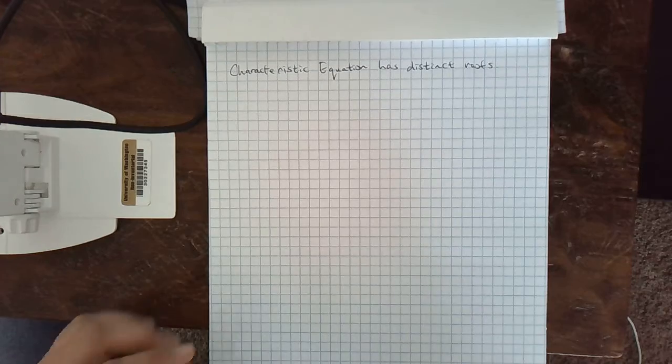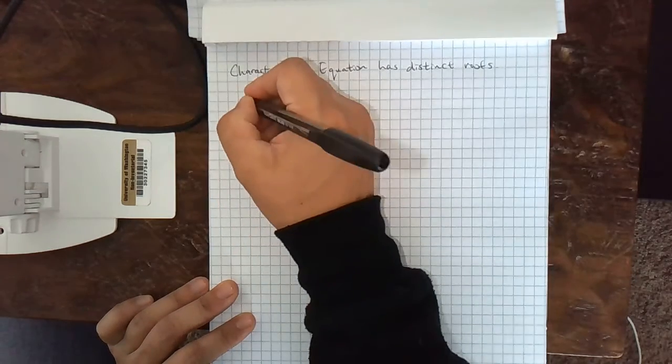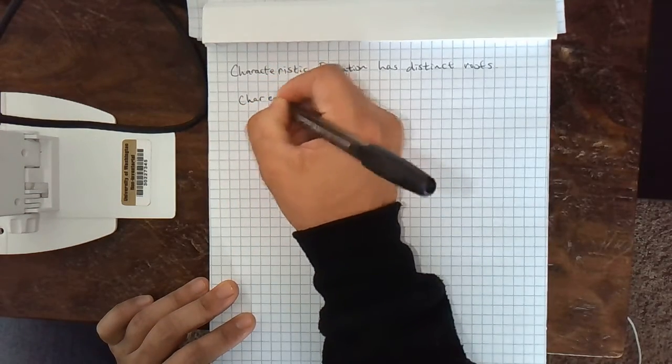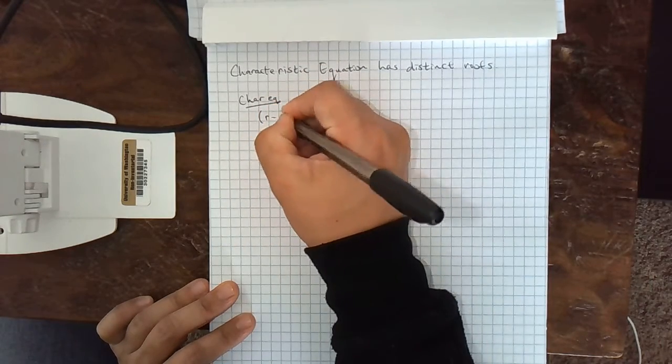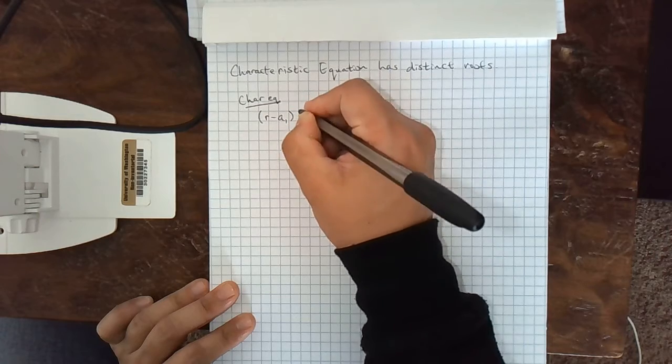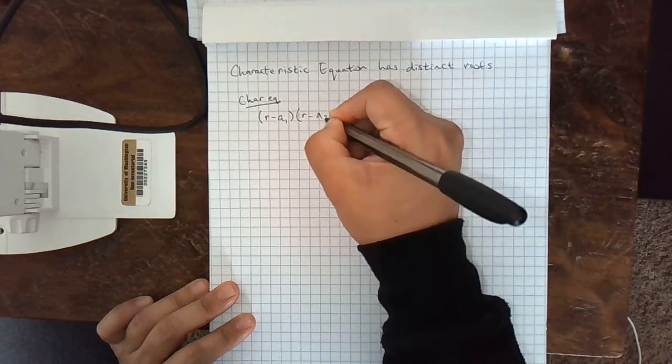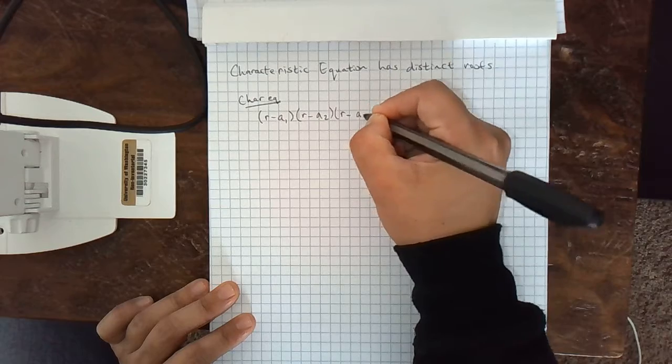I'm not going to write the initial differential equation because it won't be easy to see from the characteristic equation what the differential equation is. But let's say the characteristic equation factors this way. You get it factored somehow. There are ways to factor.